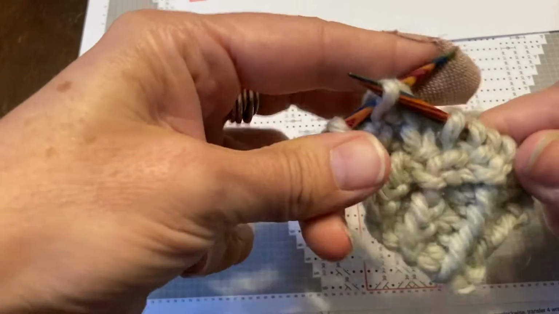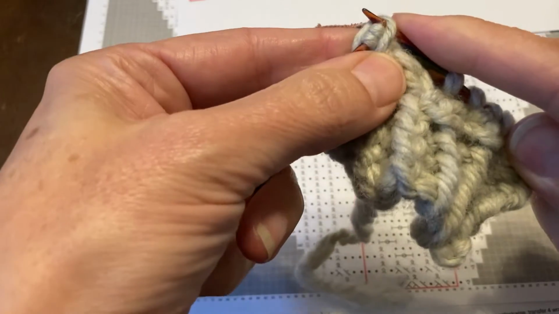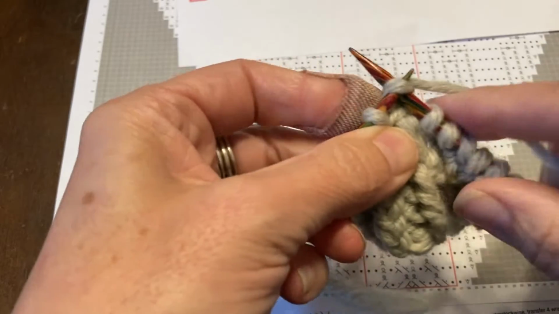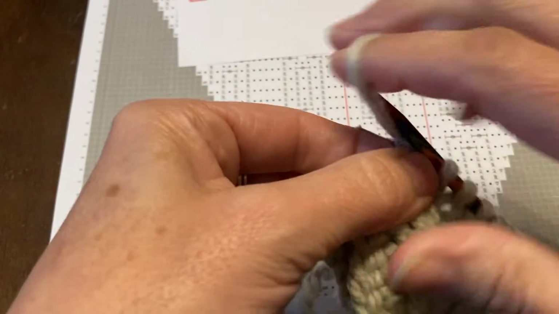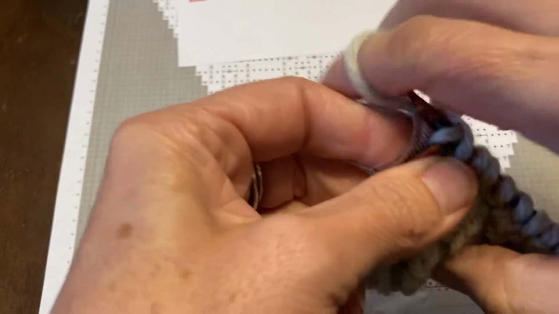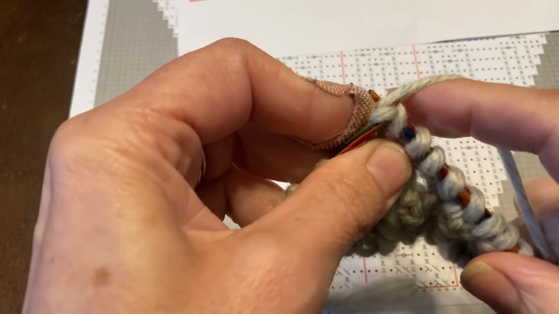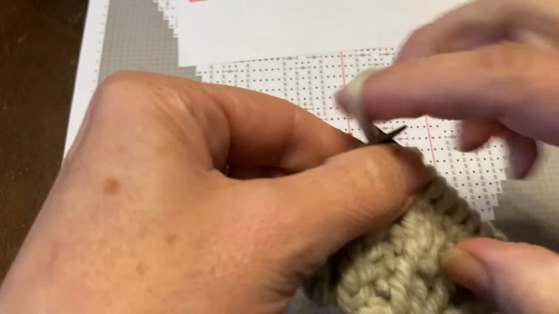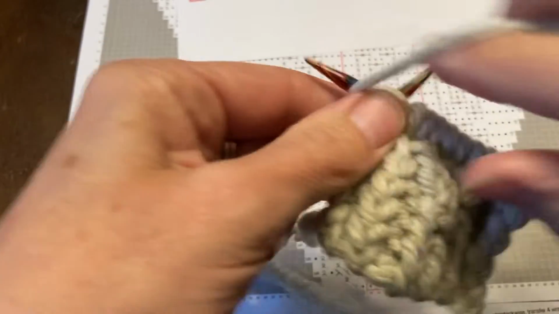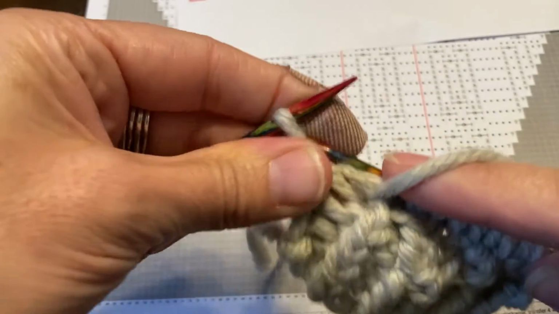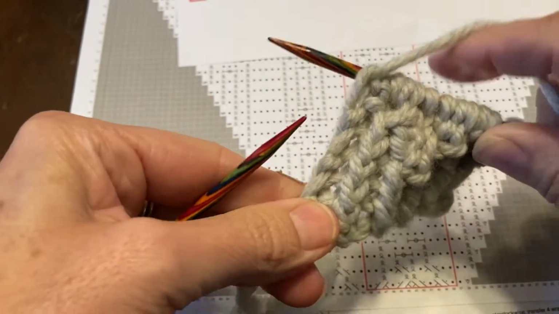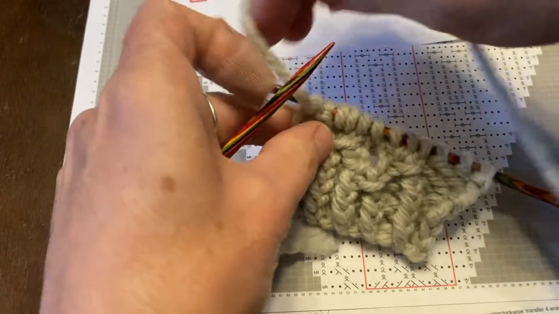So lift over to kind of knot it all up, and then knit 1, yarn over, knit 1, and purl 2. Okay, we're starting to get that shape.